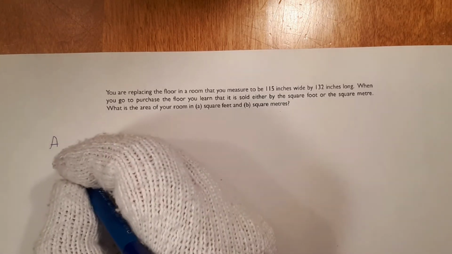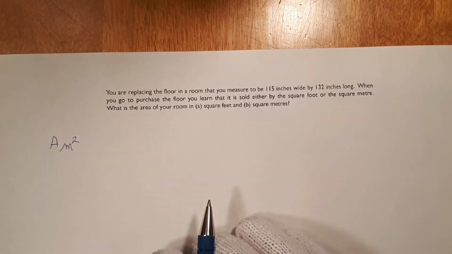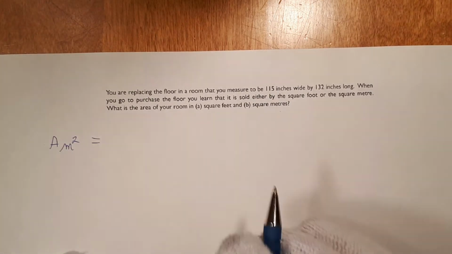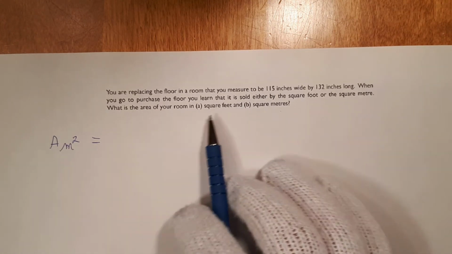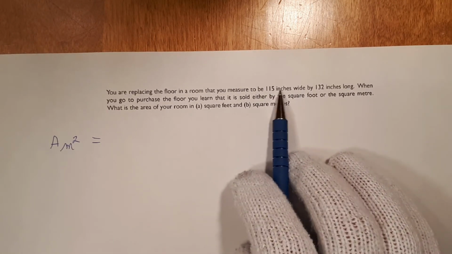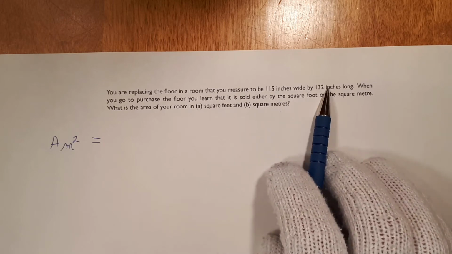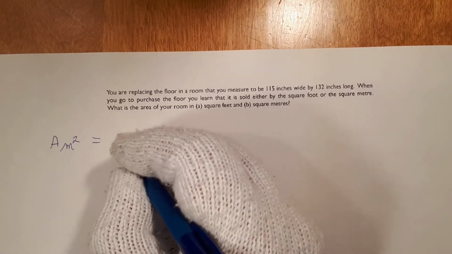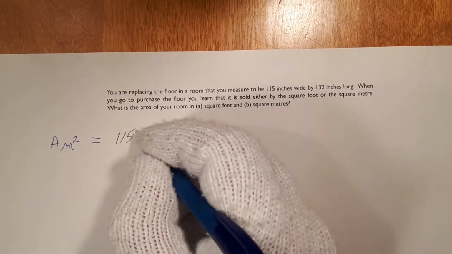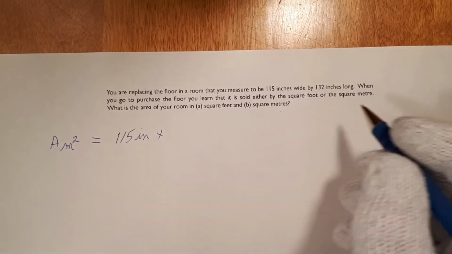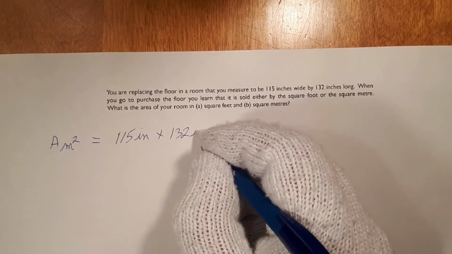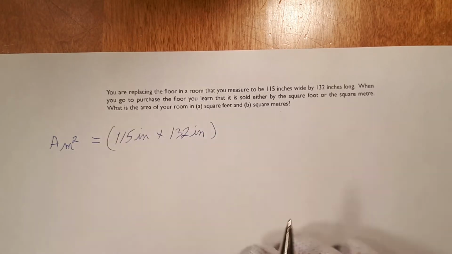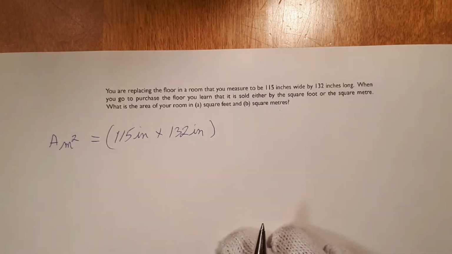So the area in square meters is equal to the length times the width, same as before, except now instead of doing the multiplication, I'm just going to use these numbers right here, the length times the width, times 132 inches. That effectively is the area of the room, of the floor, should I say.